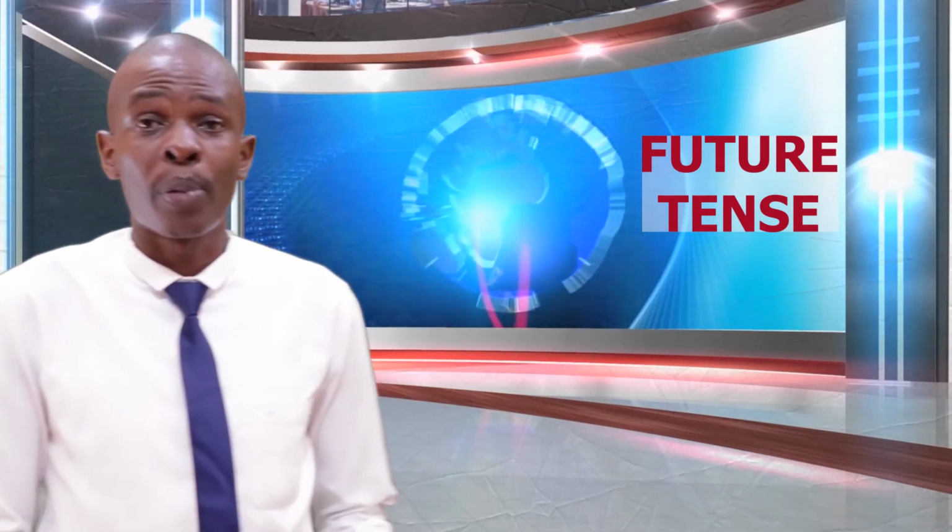And finally, let's look at the future tense. When talking about future tense, we usually use the helping verb will or shall. But remember, shall is used with the first person pronouns, that is I and we, and will is used with the second person pronoun and the third person pronouns. When forming passive voice in future simple tense, we use the helping verbs will or shall together with the helping verb be. But remember, our main verb is supposed to be in past participle.